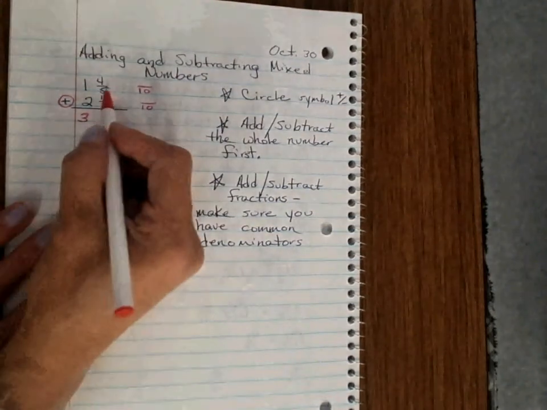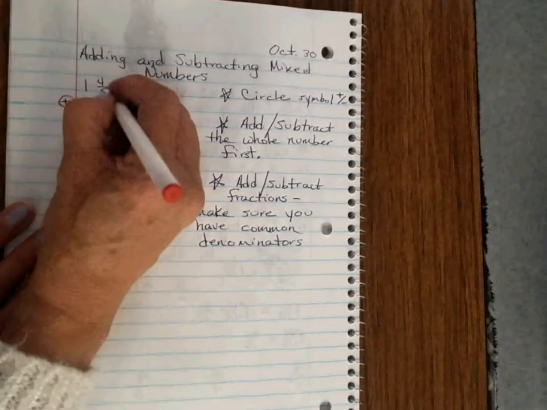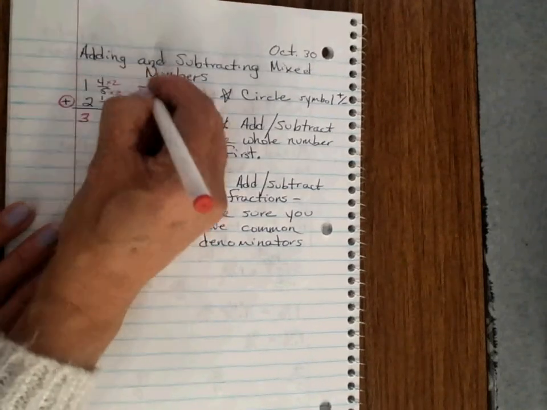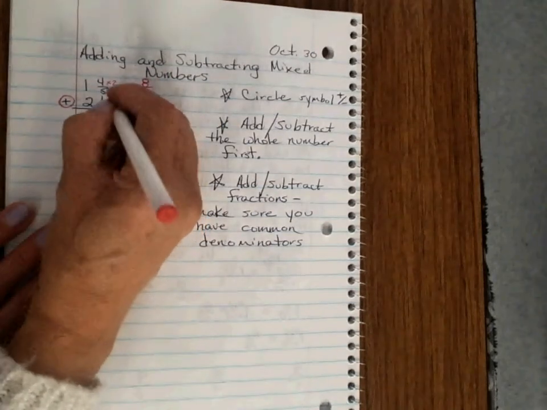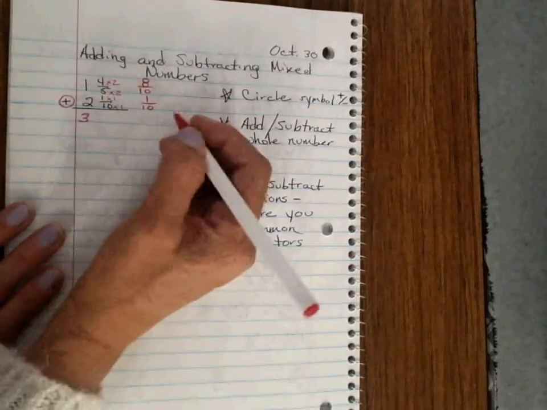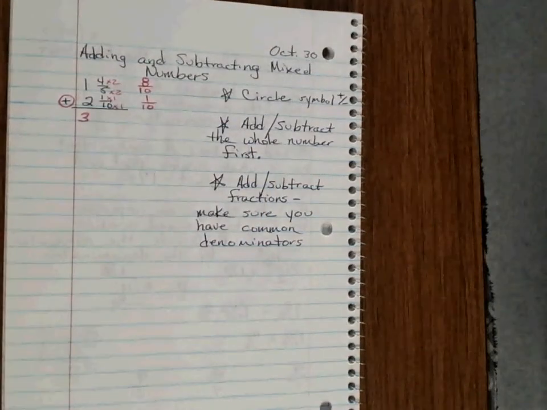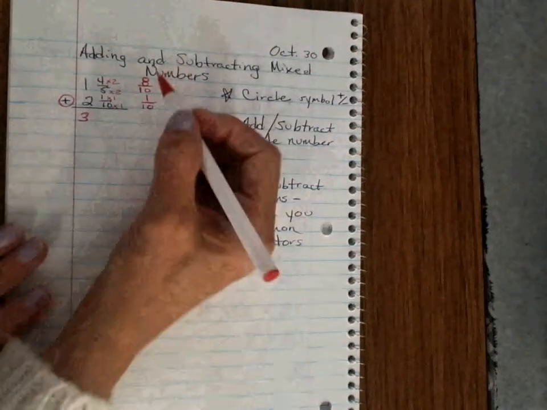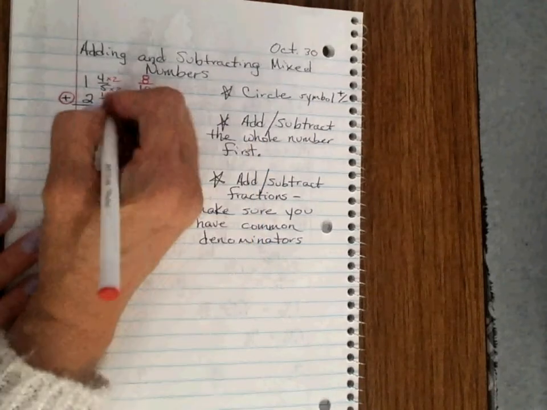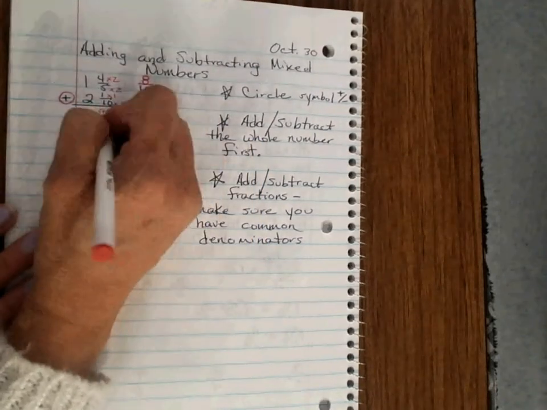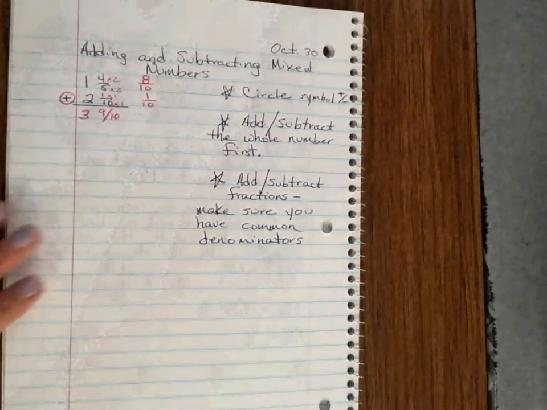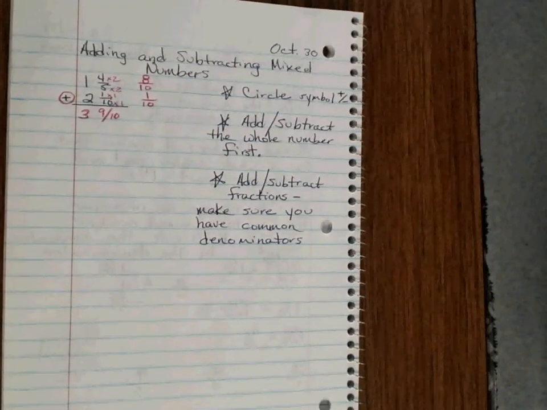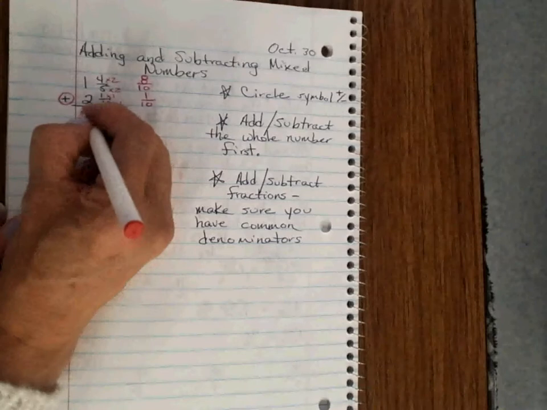So, how did I get from 5 to 10? Well, it's times 2. So 4 times 2 is 8. Okay, and times 1 times 1. Now I can add my fraction piece, right? 8 plus 1 is 9 tenths. So 1 4/5 plus 2 1/10 is 3 9/10.